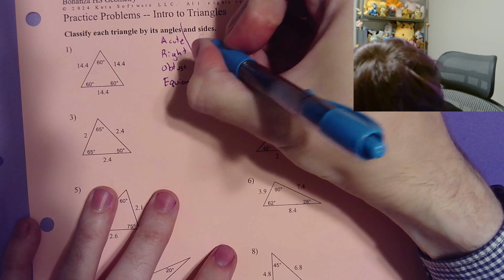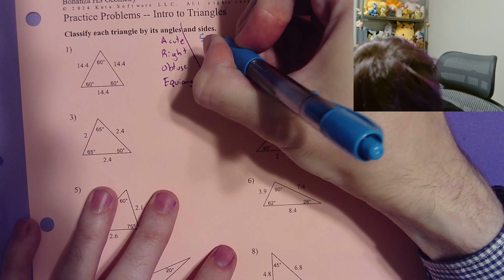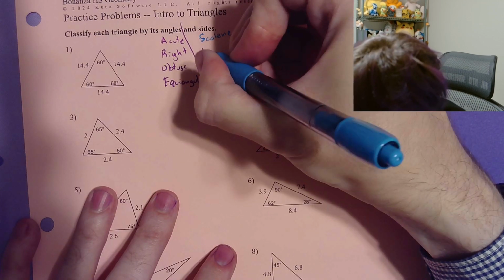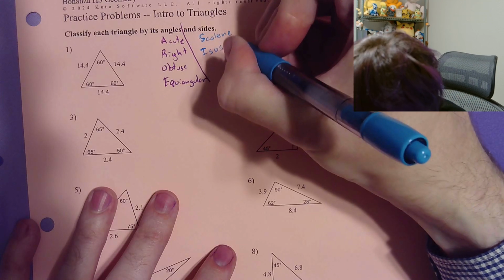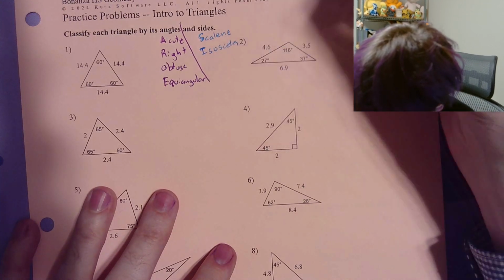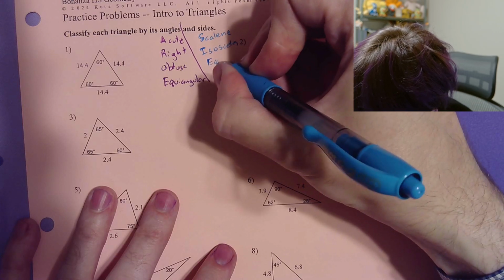You have scalene. All 3 sides are different. Isosceles. Isosceles. And last but not least, equilateral.